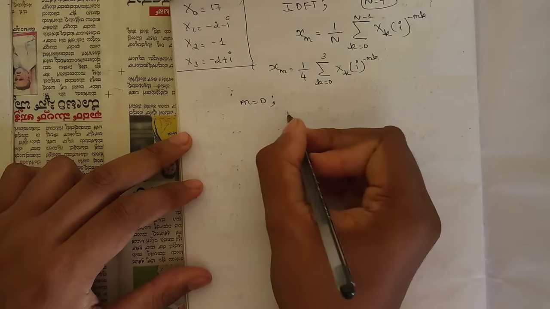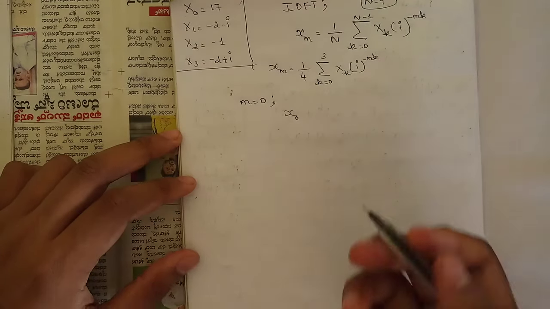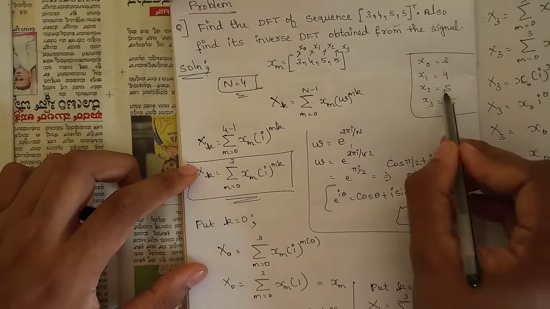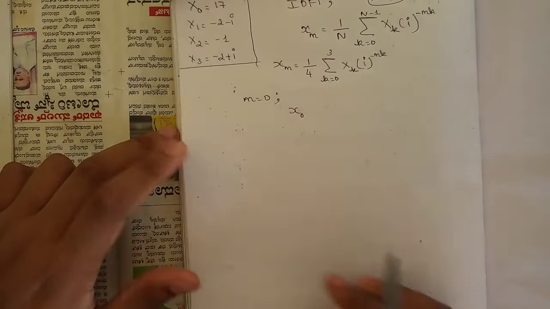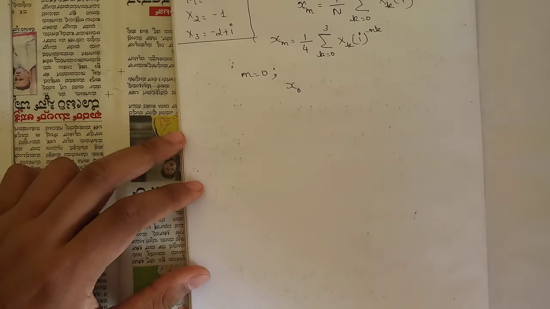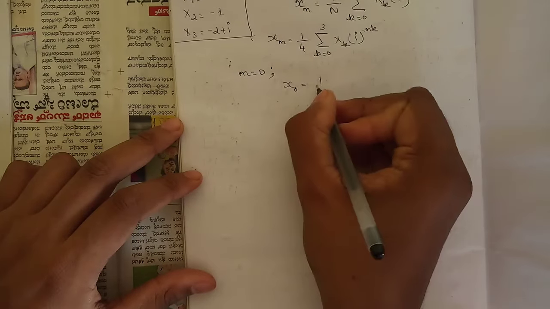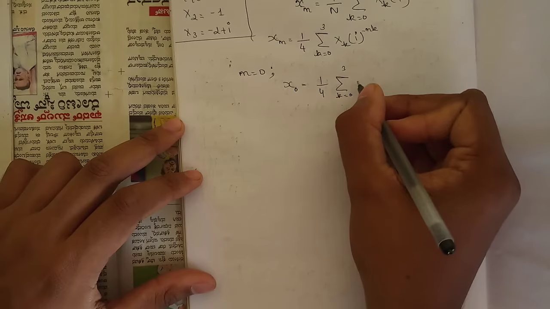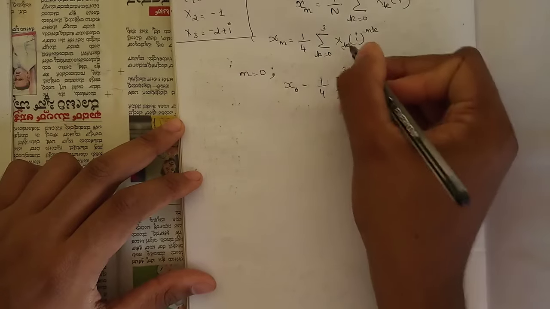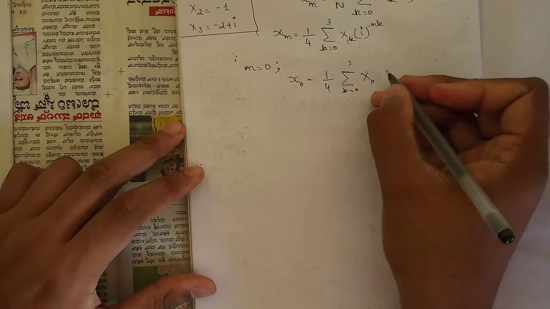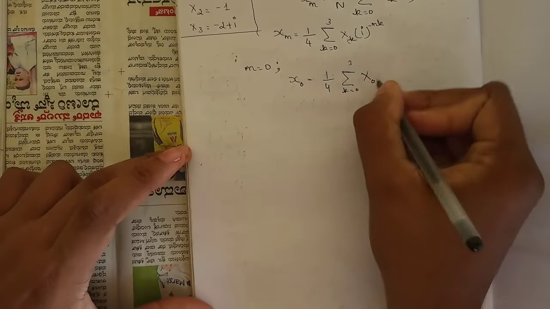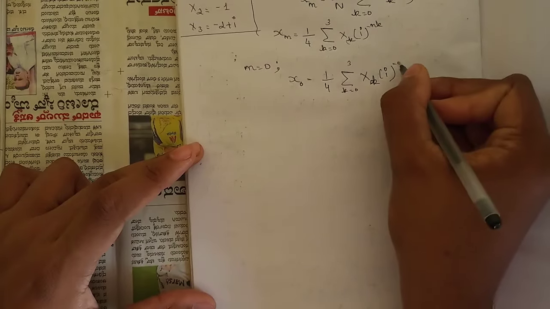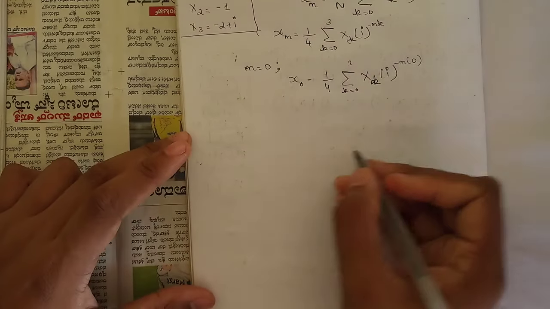First we need to put the value of n equal to 0 to find x naught. We know that in the question we have already derived that the values of x naught, x1, x2 and x3 are 3, 4, 5 and 5. We need to get these values only as the answers. So let's check whether we are getting that or not. First for x naught, the formula is the same, 1 by 4, k from 0 to 3, capital Xk into i to the power minus n into k, where the value of n now is 0.